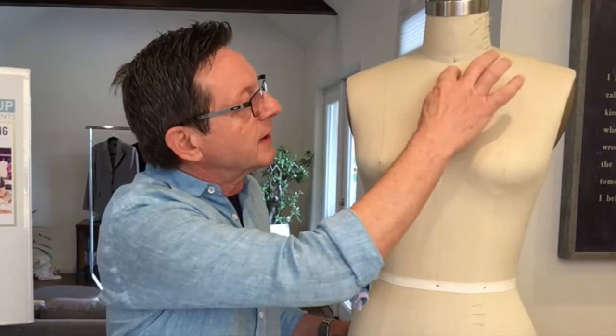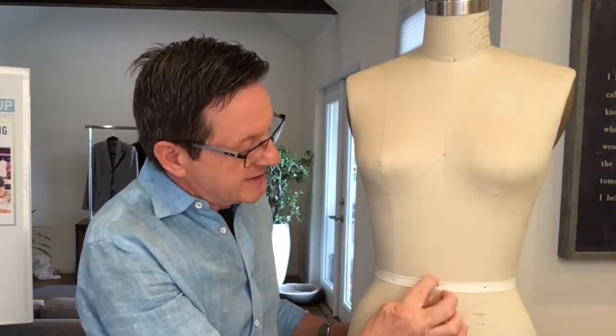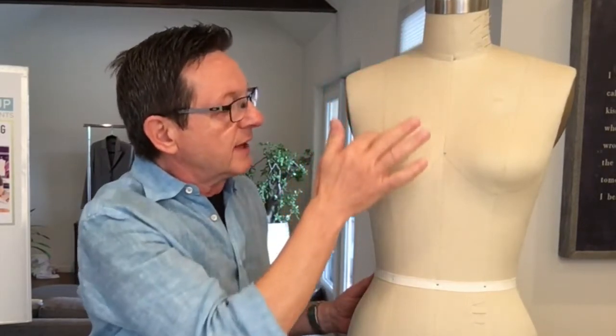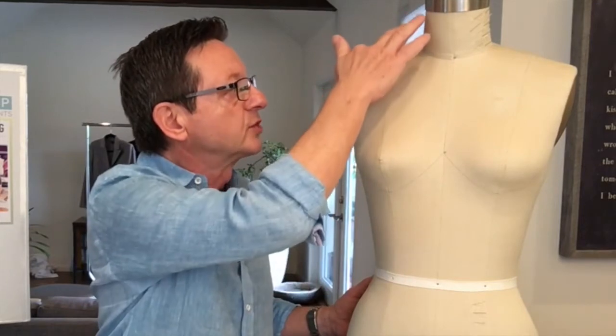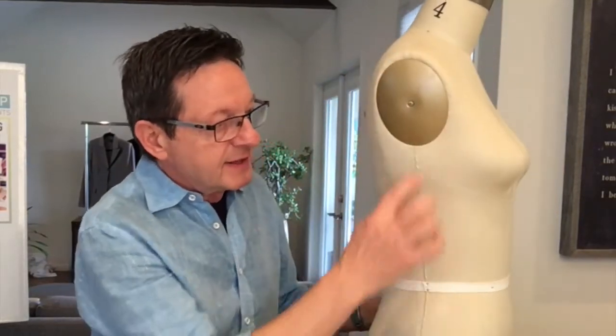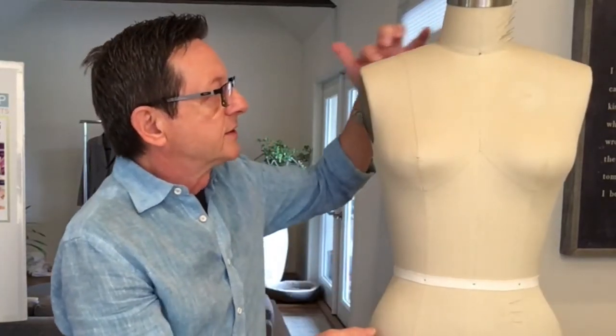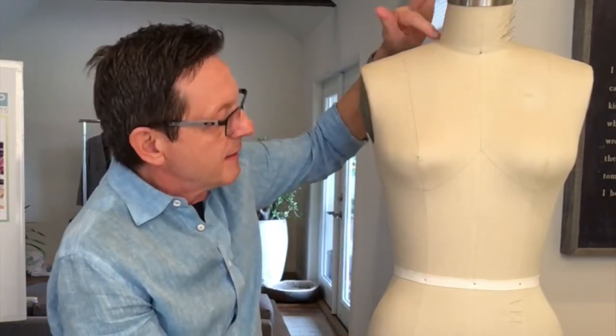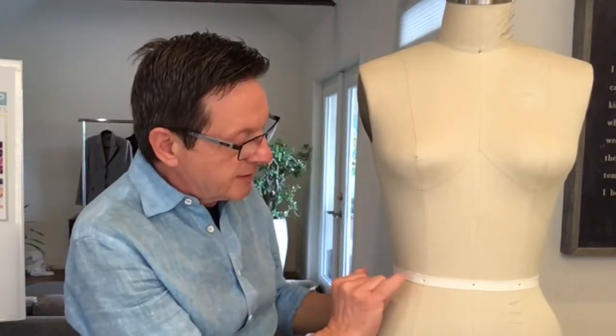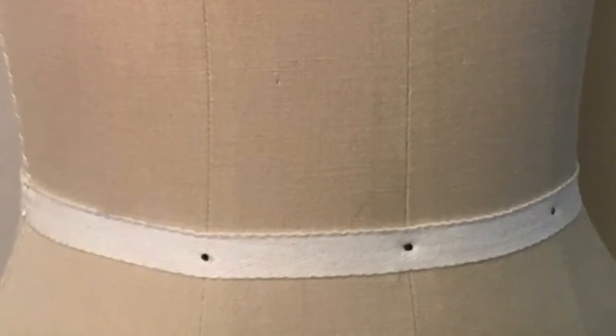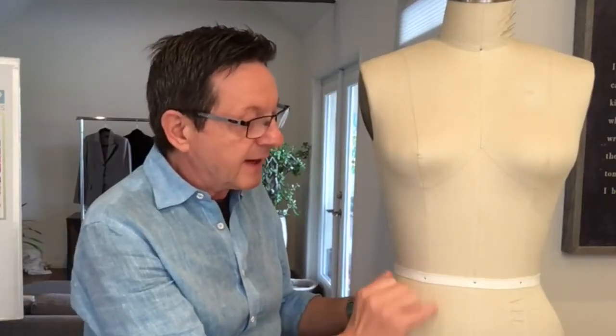For example, this center seam here in the front is called center front. This here is a princess line or princess seam. It goes from the shoulder across the bust to the waistline. We have a side seam, a shoulder seam, a neckline and a waistline. The bottom of the tape, not the middle, not the top, but the bottom of the tape is the waistline.